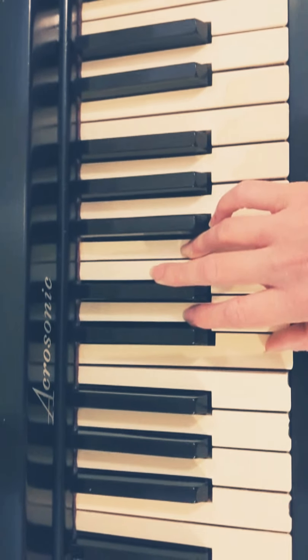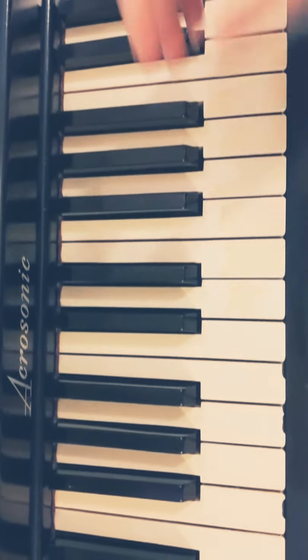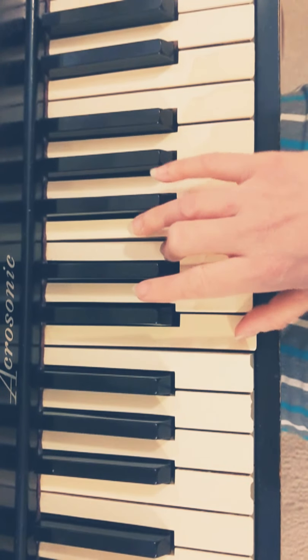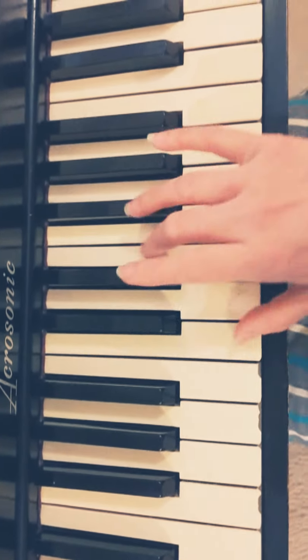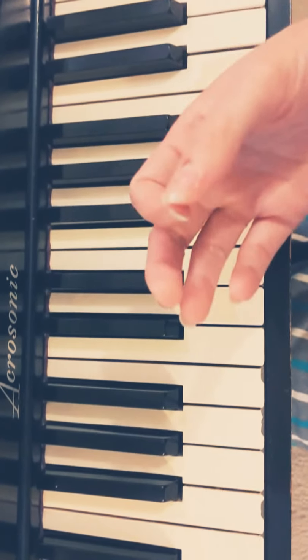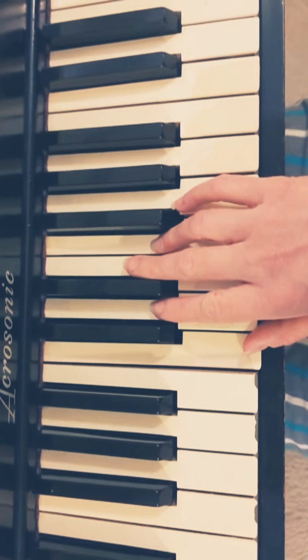Now, why is it a perfect and not a major? That's a great question. The reason is because if I lower it 1 half step to try to make it minor, oh my gosh, it doesn't become a minor fourth, it becomes a major third. Look at that. So there is no minor fourth interval, okay? That's why we call it perfect.